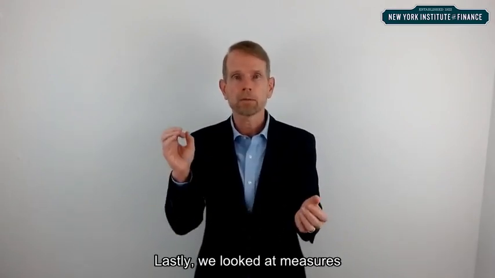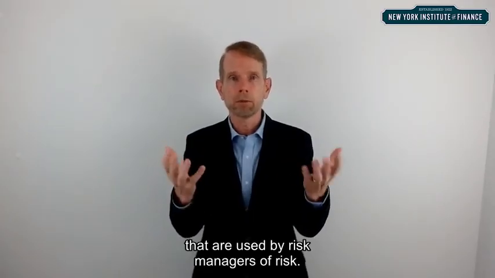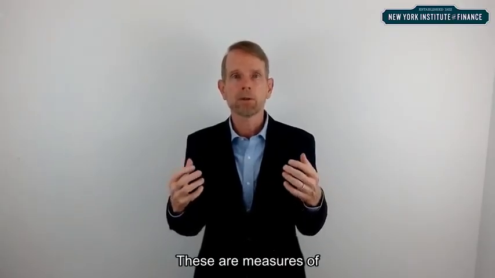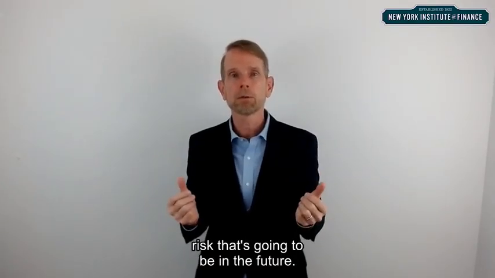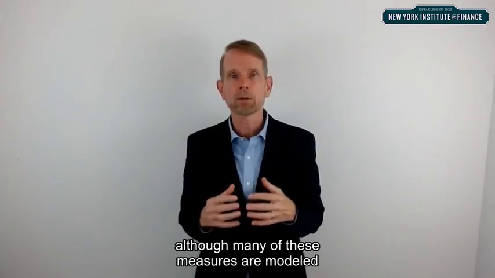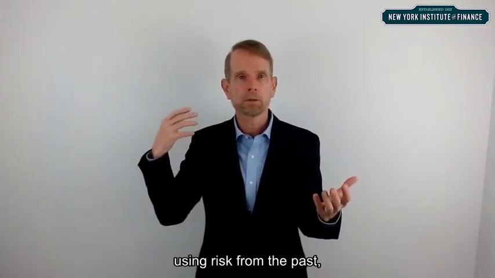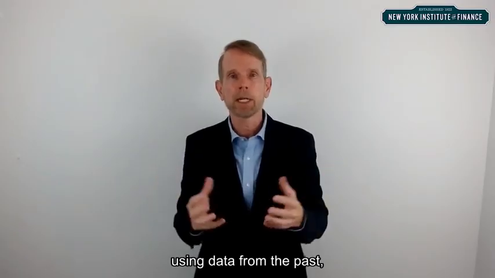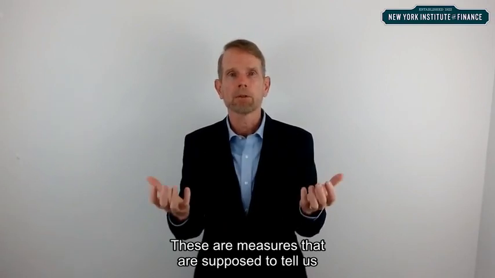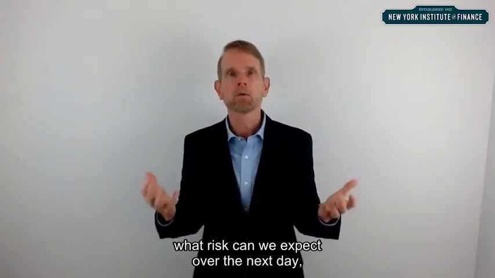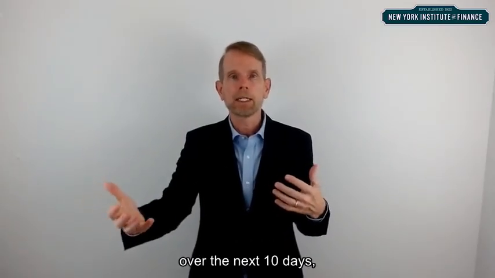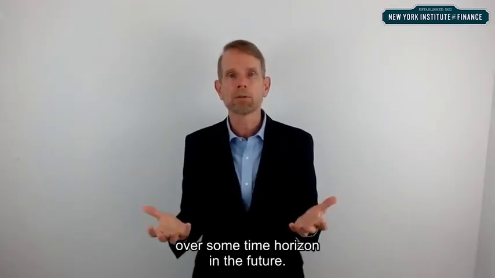Lastly, we looked at measures that are used by risk managers of risk. So these are measures of risk that's going to be in the future. So it's not risk that we've seen in the past, although many of these measures are modeled using data from the past, 6 months or 2 years. These are measures that are supposed to tell us what kind of risk we can expect over the next day, over the next 10 days, over some time horizon in the future.